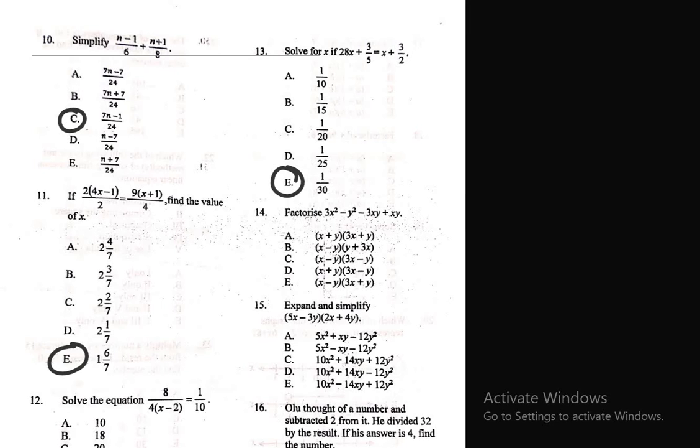Question 14 says, factorize 3x squared minus y squared minus 3xy plus xy. First, we simplify the terms by combining like terms.